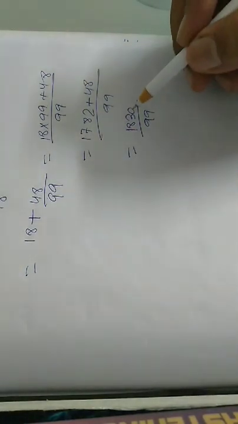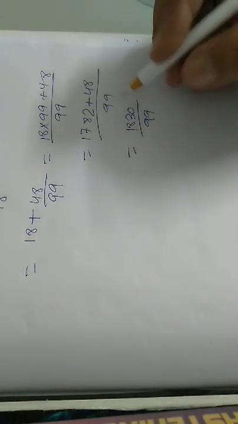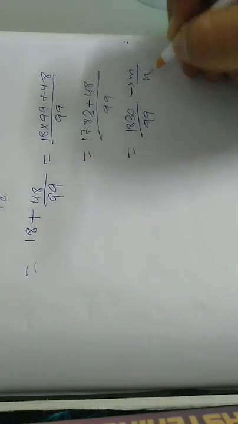So this is how a decimal can be converted into the form of m by n.